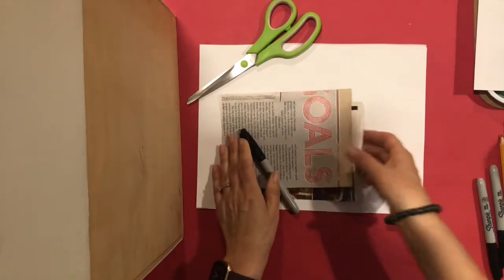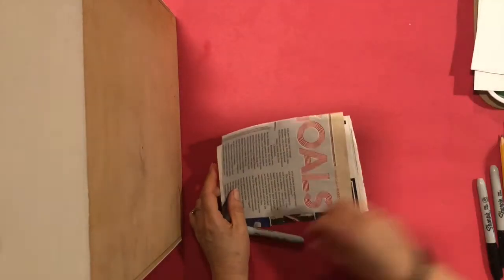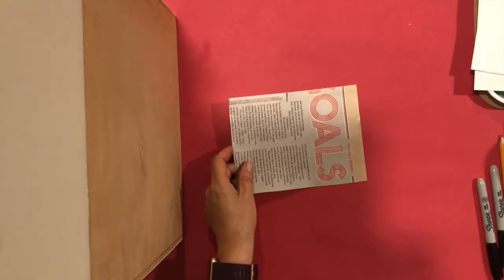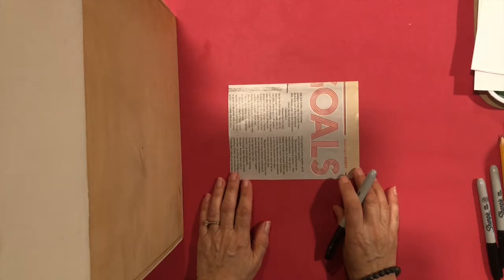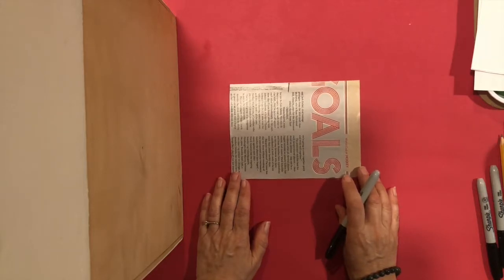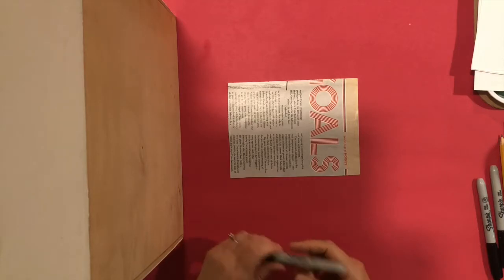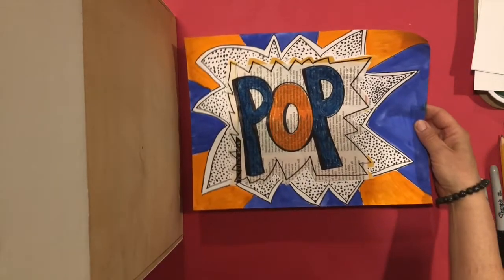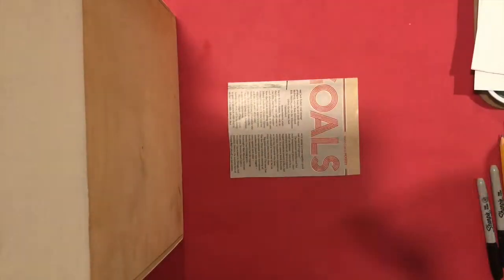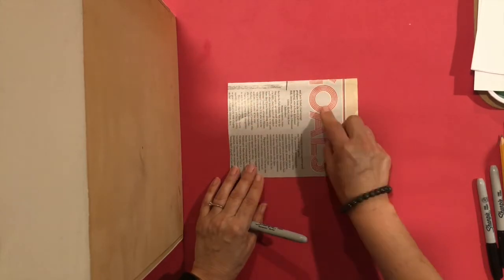So we're going to start off just by making our word, and the words that Roy Lichtenstein used were sound words. The other name for that is onomatopoeia, which you probably have been taught about in class already. So in my example, I used the word pop. For this one, I'm going to choose a different word. I think I'm going to do pow.